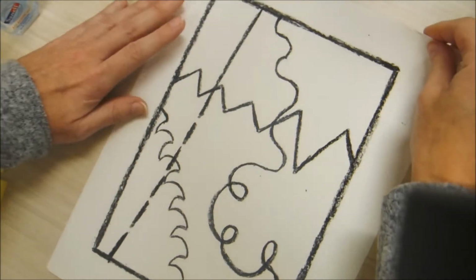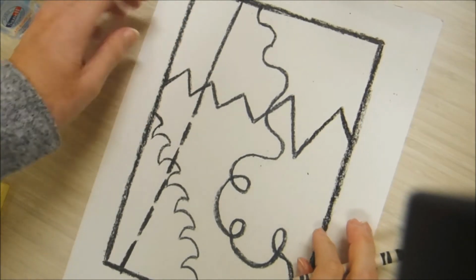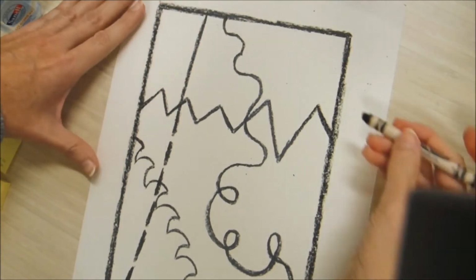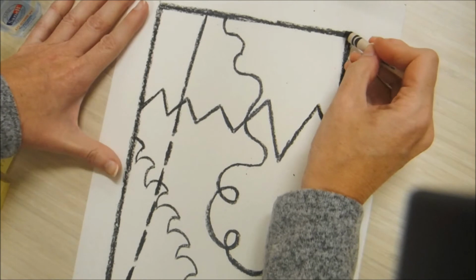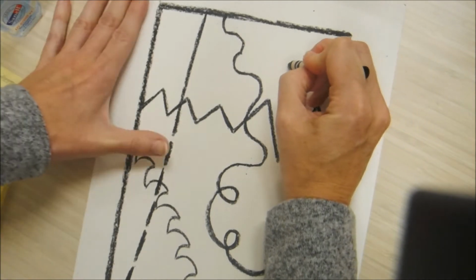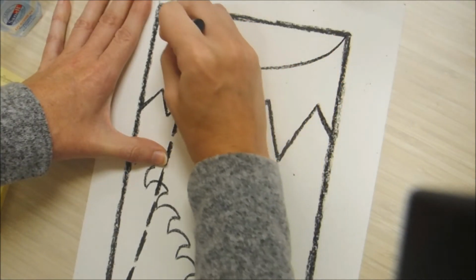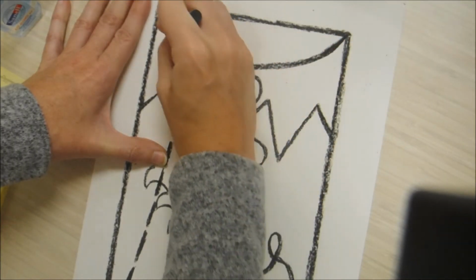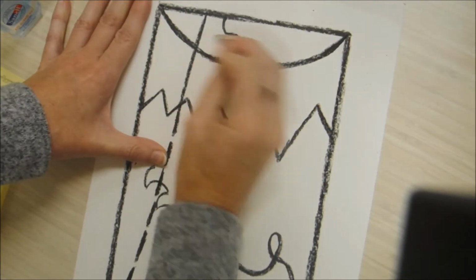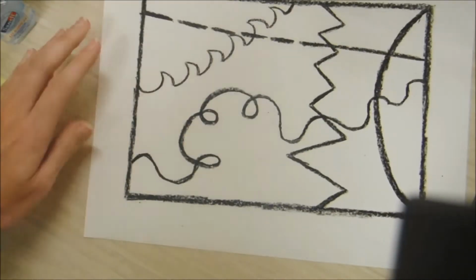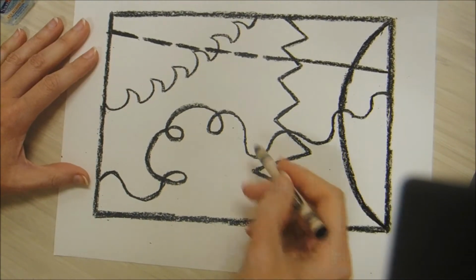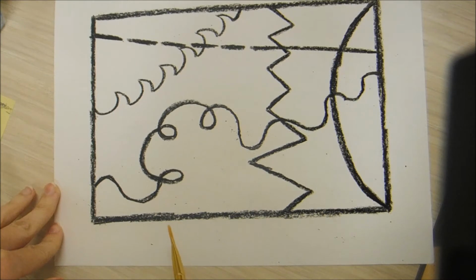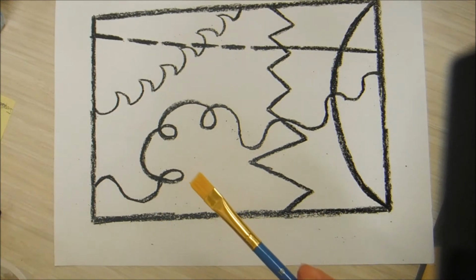You can also turn the paper if it helps you. I'm going to make a curved line over here. There we go. We will come back to the border later on, but right now you're going to be needing a paintbrush.